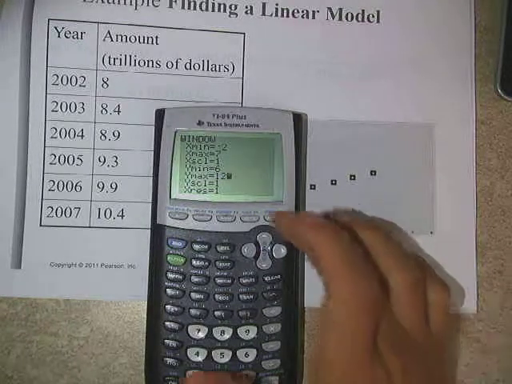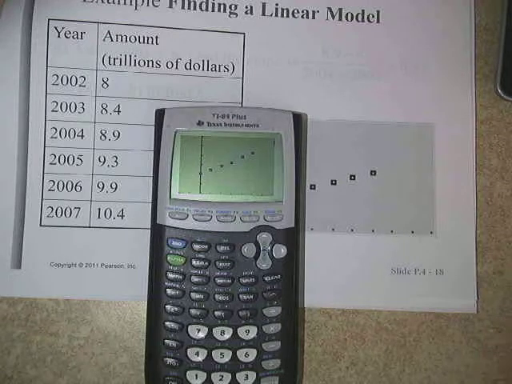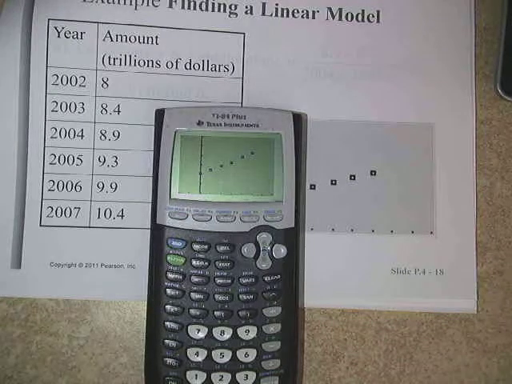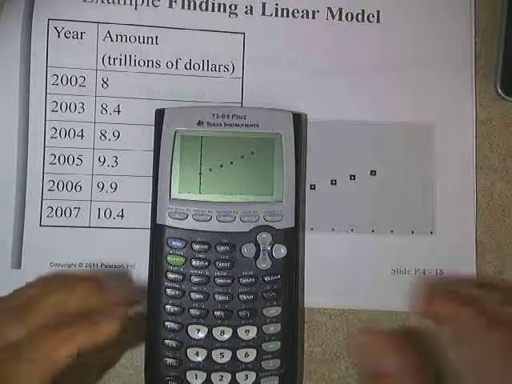Okay. And again, that doesn't have to be exactly the same for all of us, as long as we have something smaller than the smallest, bigger than the biggest in both directions. And we hit graph, we can see that we have the scatter plot as such.